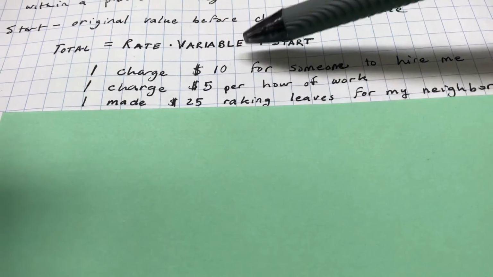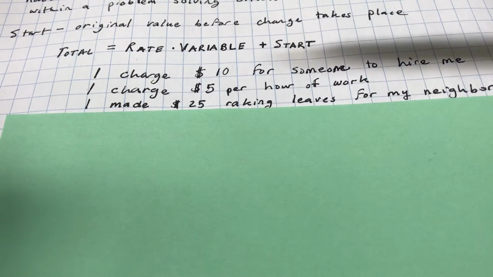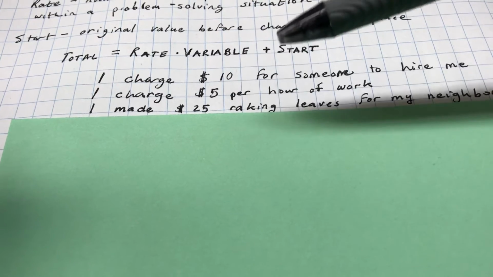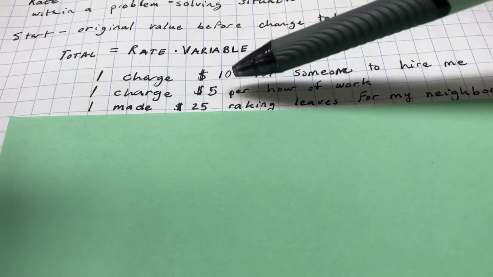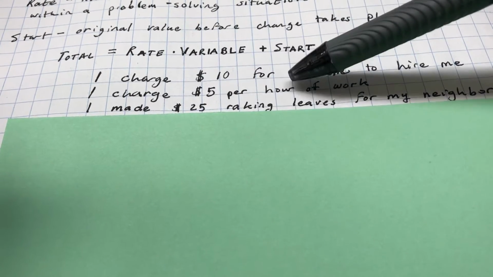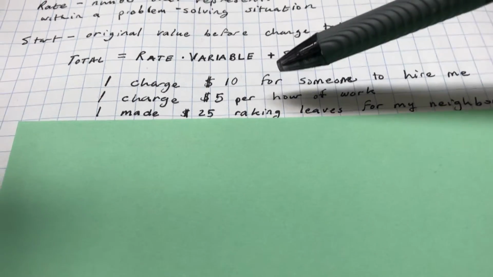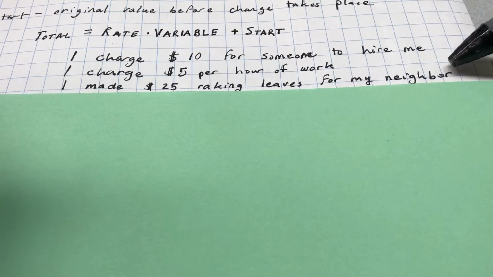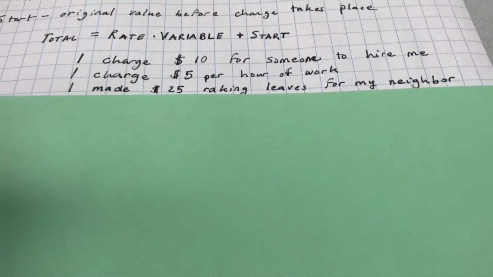That's a flat fee that if I'm going to start working for them, they give me that money up front. Then I charge $5 per hour of work. So every hour that I work, I make $5. And then there was one day where I made a total of $25 raking leaves for my neighbor.